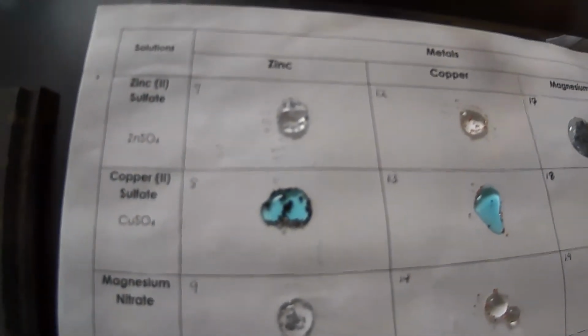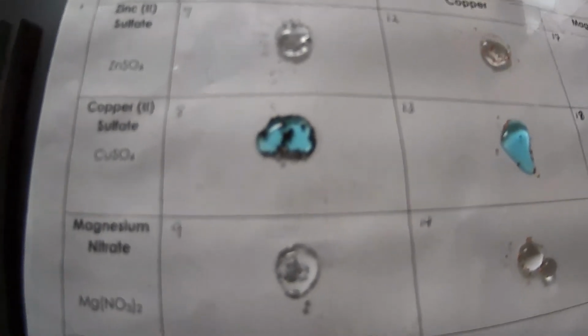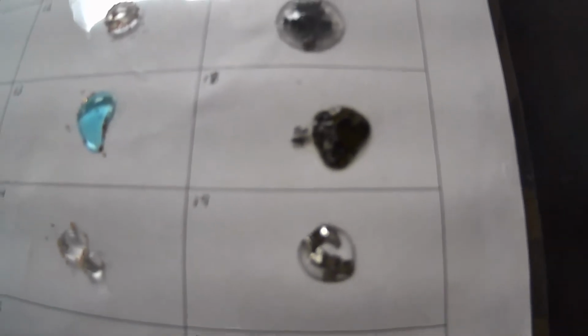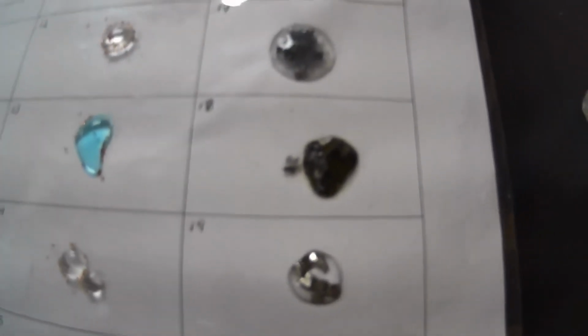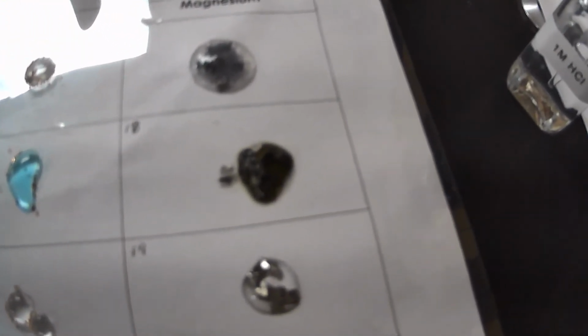Now we have the copper 2 sulfate with the zinc. You can see that looks like dark black. There are a little bit of bubbles there as well. Then we have the copper with the copper 2 sulfate. Nothing is occurring there. And then we can see with the magnesium, if you remember, it was that nice silver-ish color, and now we've got a big pile of black. Okay, a little bit of bubbles there as well.